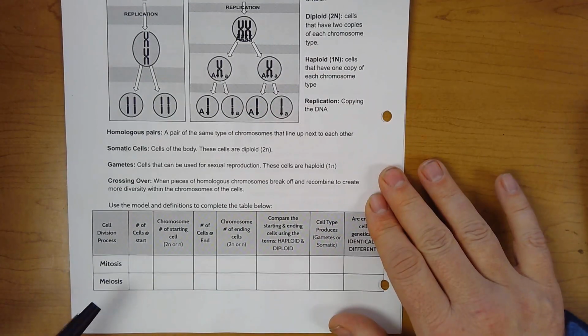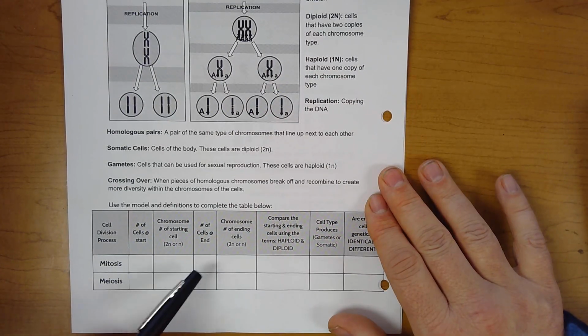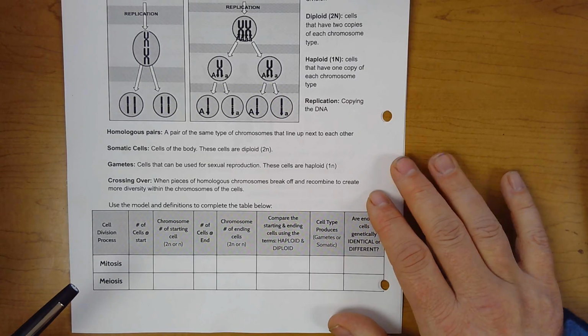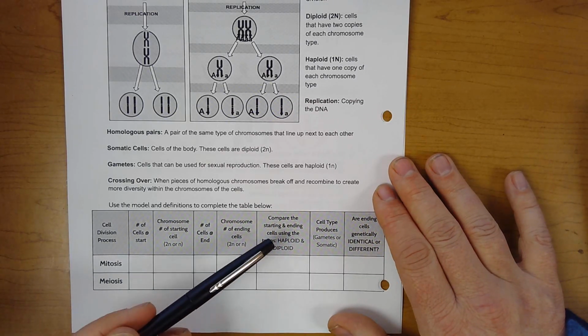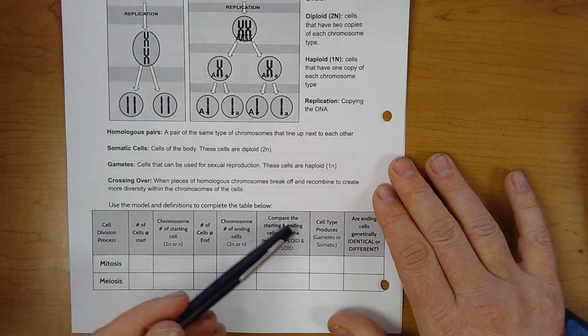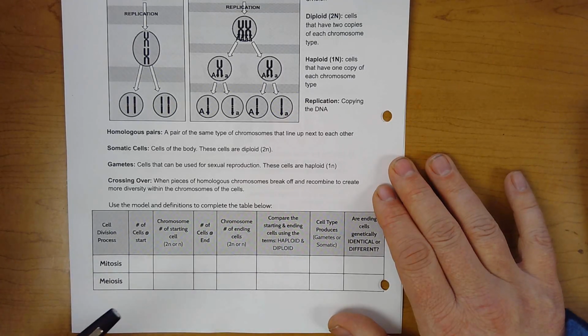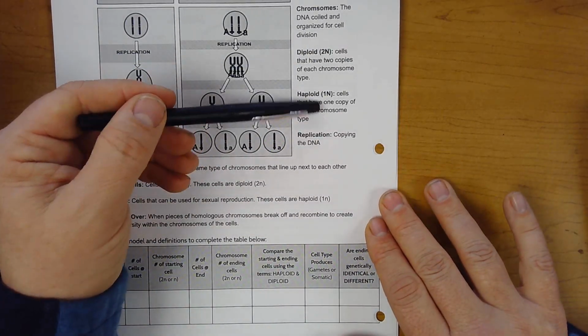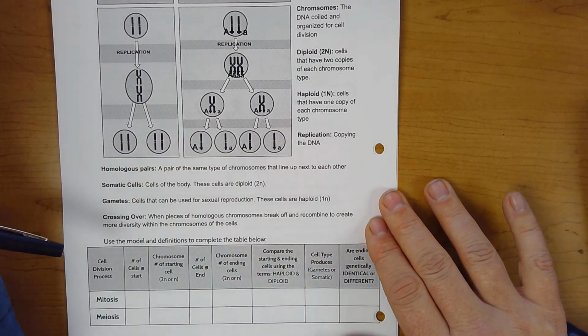Okay? So each column has a piece of information. Some of them will be a little bit easier to understand than others. Like, for instance, here it might look confusing. Compare them using the terms haploid and diploid. You might be like, I don't know what those are. That's fine. Go back up here and look for those descriptions.